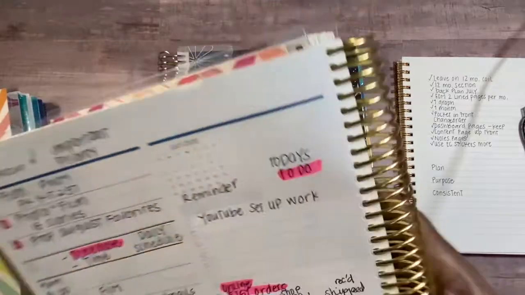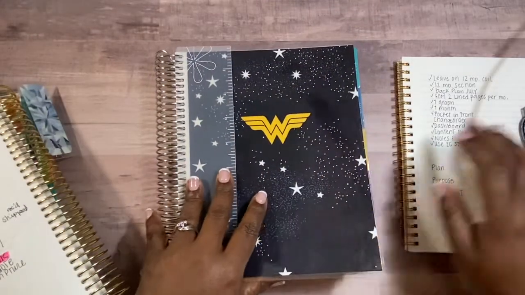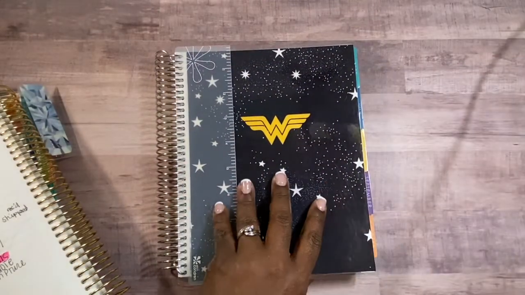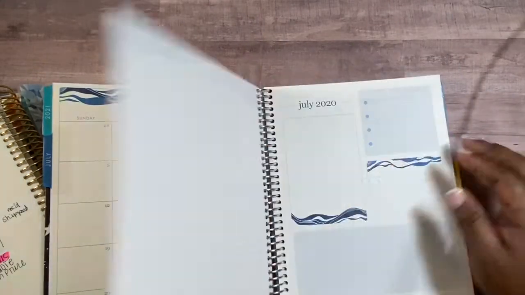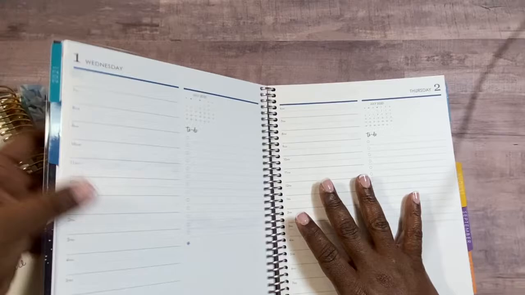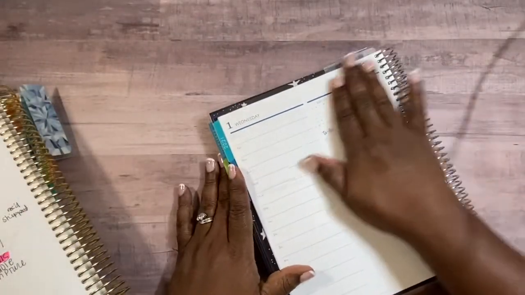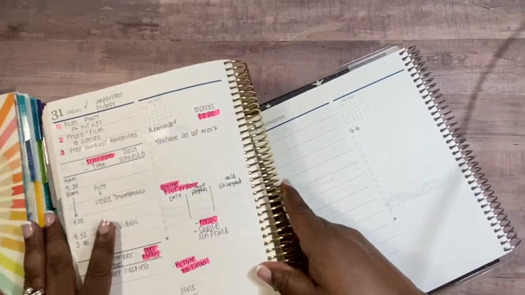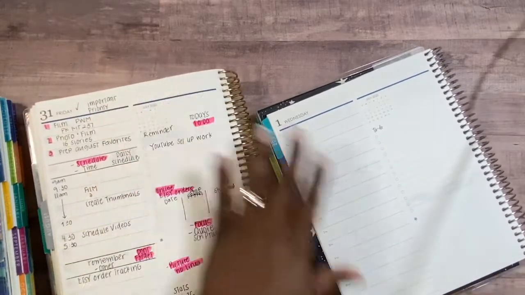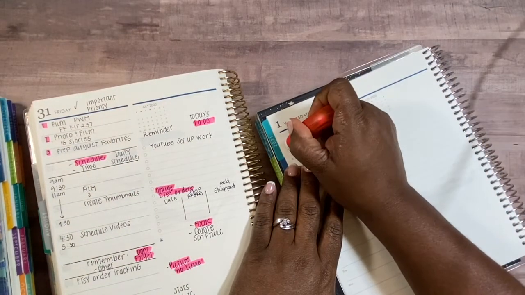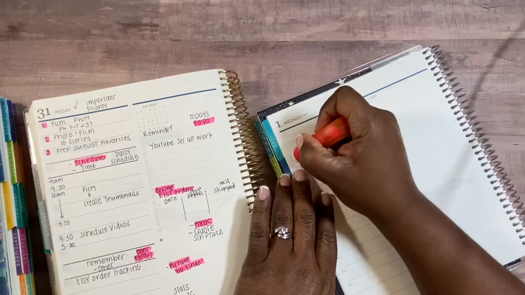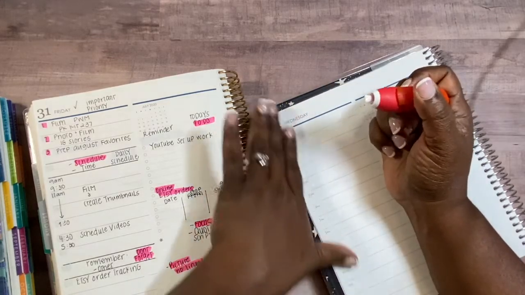So this is kind of like my mock-up. I'm going to move this over, and I'm going to go to July, the first day in July. And I've kind of done a mock-up of how I wanted it to be. I'm just going to erase some of the parts where I know I want to erase it.